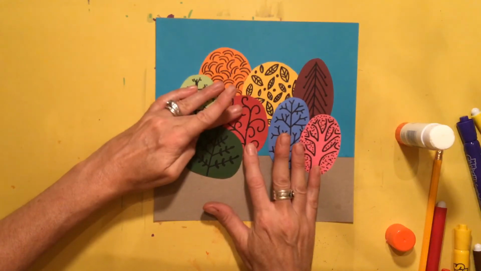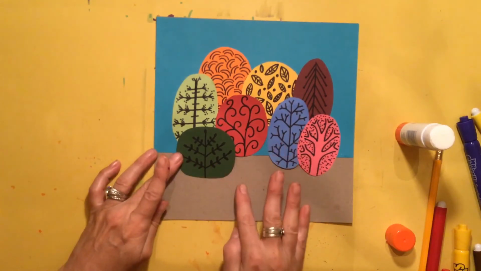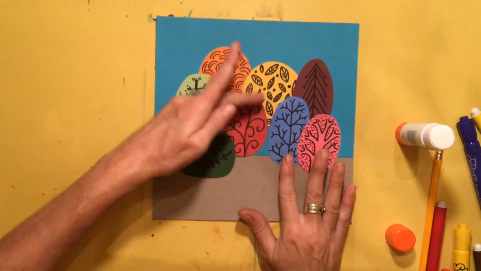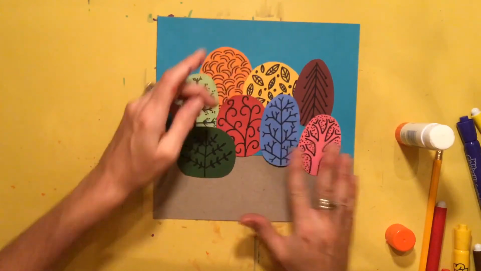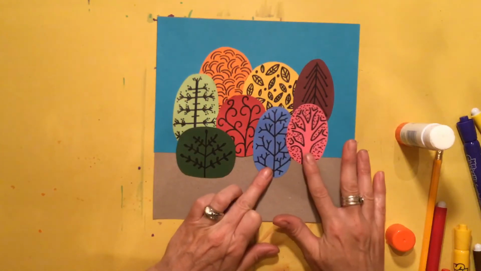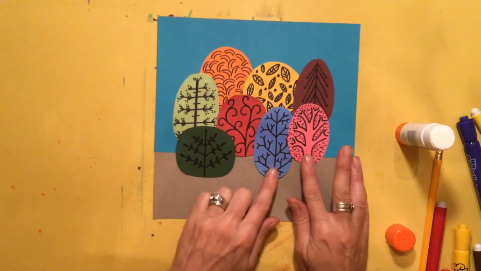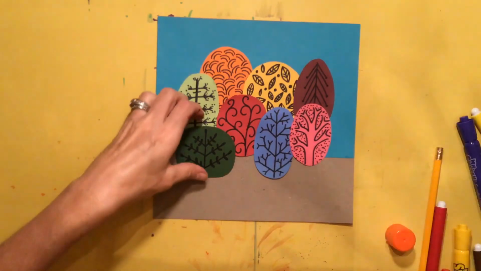I'm going to scoot this down so this tree trunk will be able to come down there. I'm going to have this guy here. There we go. I think I'm liking that now.